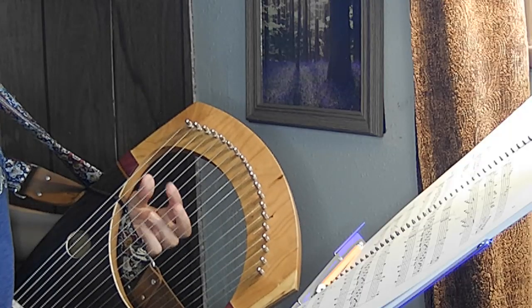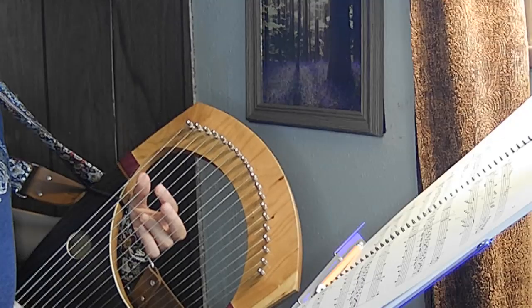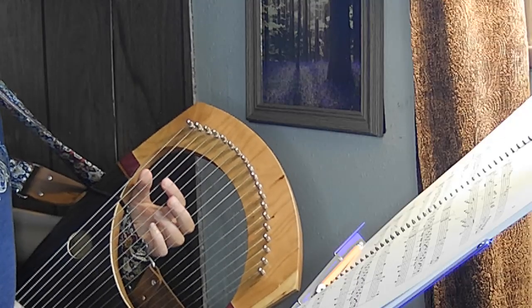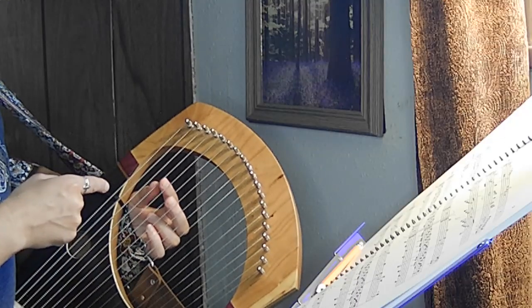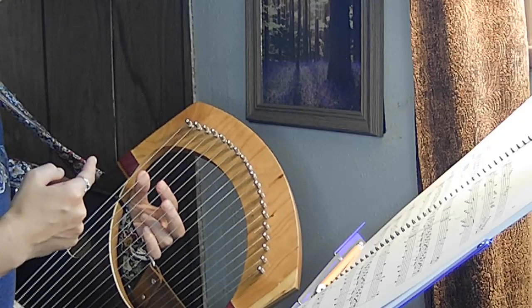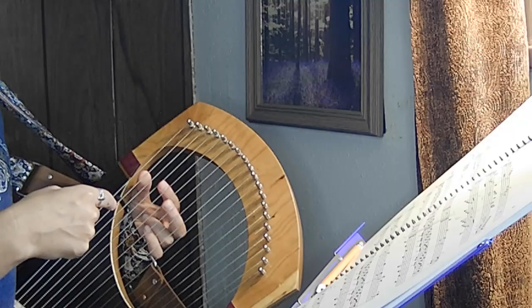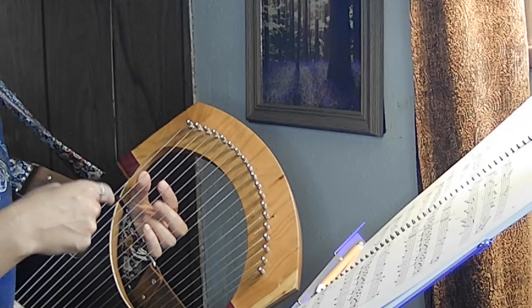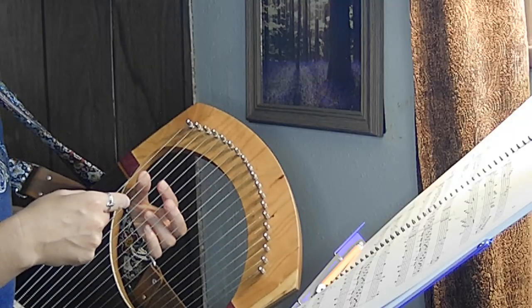Okay. So this means that in measure 11, we have our G on the 1 beat, our B on the 2 beat, but then our D on the and of the 3 beat.